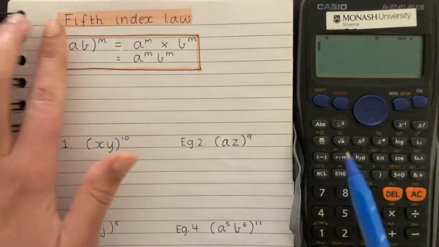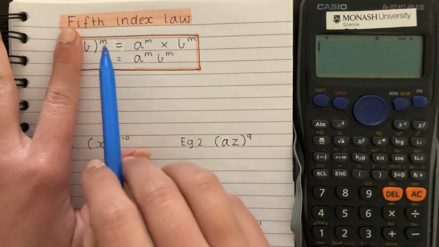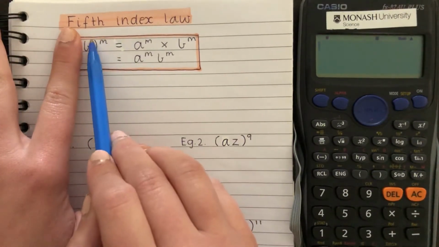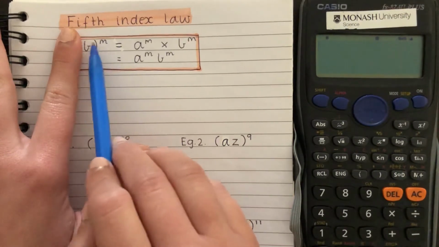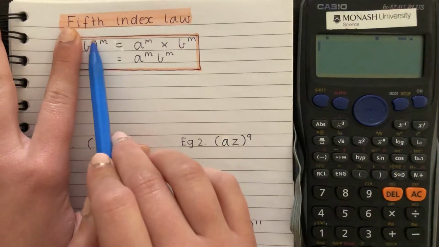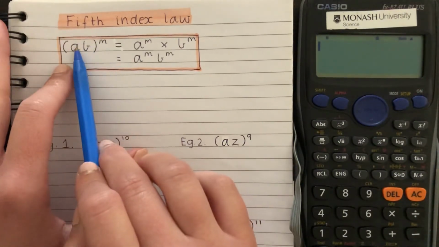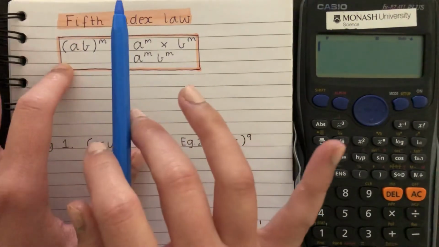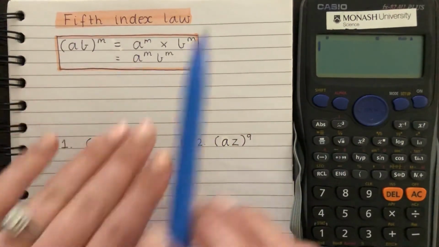So our fourth index law looked like this. Pretend there's an imaginary 1 up there, and what you do is you take the outside power and multiply it to whatever power is here. This time we just have an extra letter or an extra variable. Otherwise, it's the exact same thing.